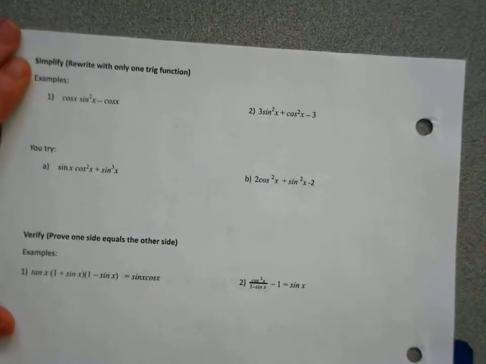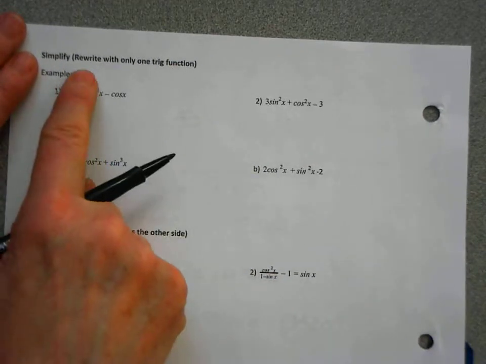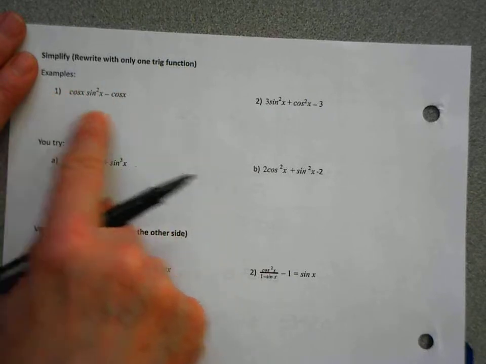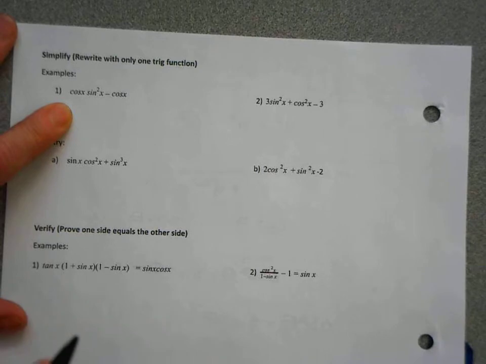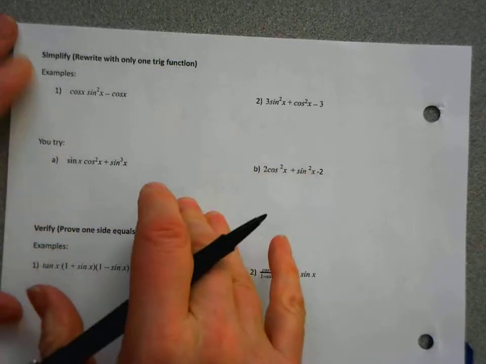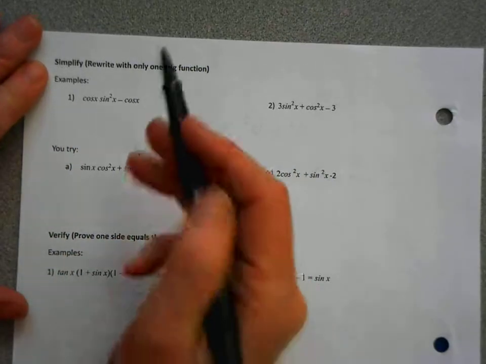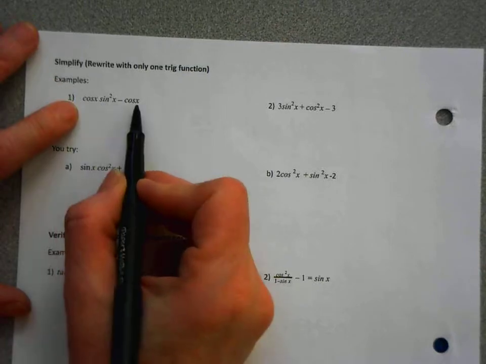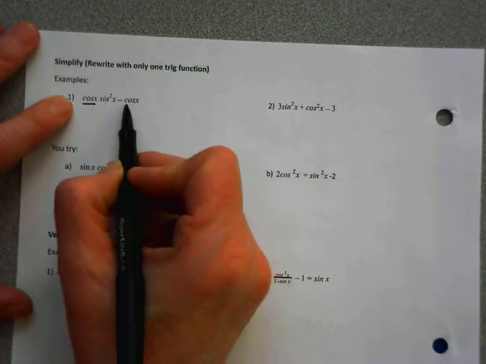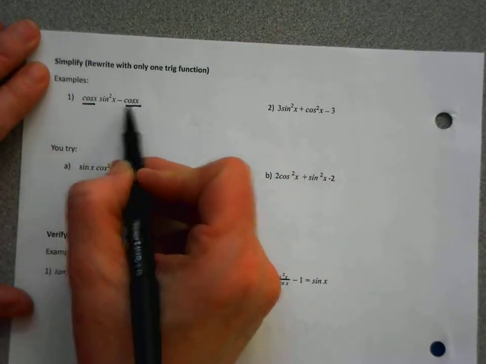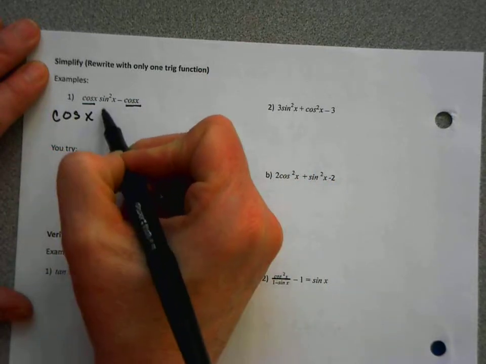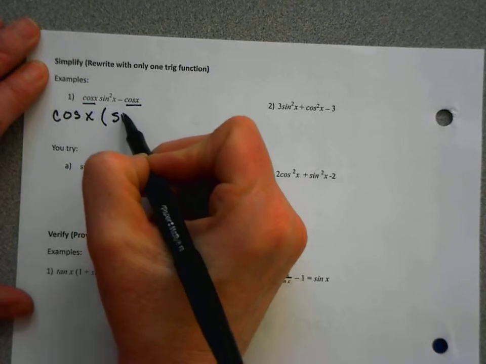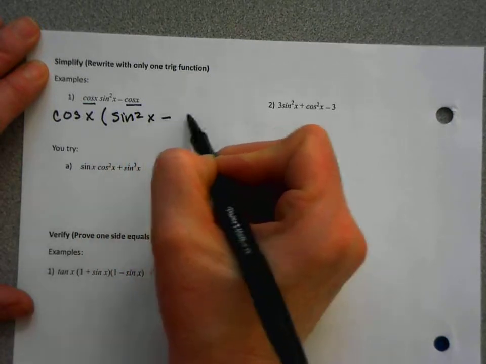Simplifying means rewrite this expression with only one trig function. So we use a set of strategies, kind of catalog them. When I look at this problem, I see two terms. I see cosine in both terms, so that's a GCF. I'm going to factor it out. So I have the cosine of x, factor it out, what's left? Sine squared x minus 1.